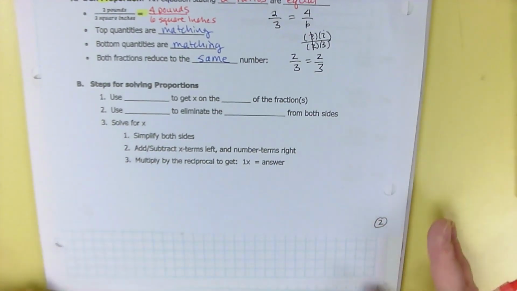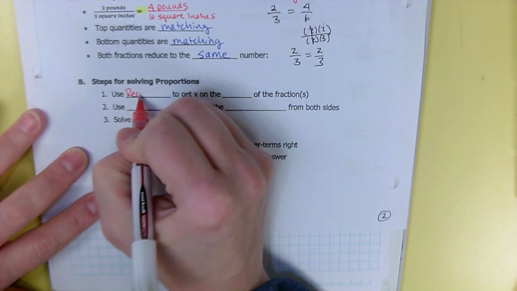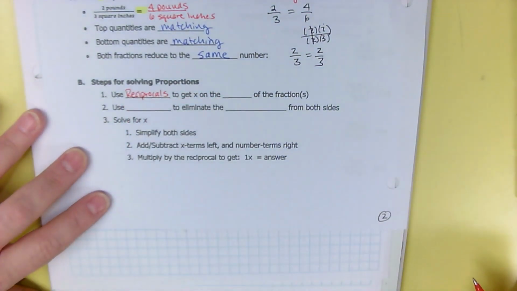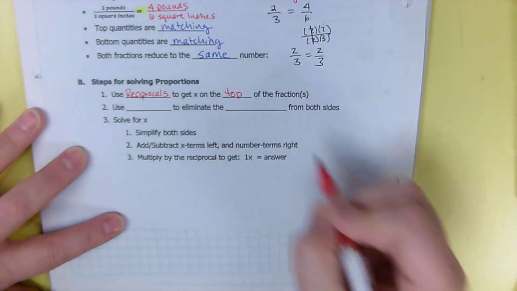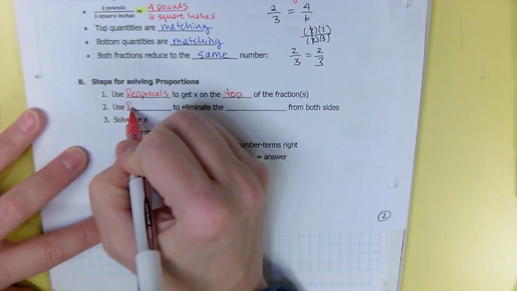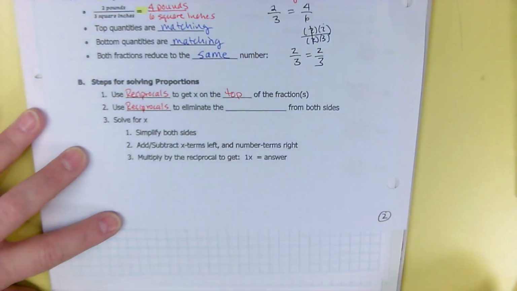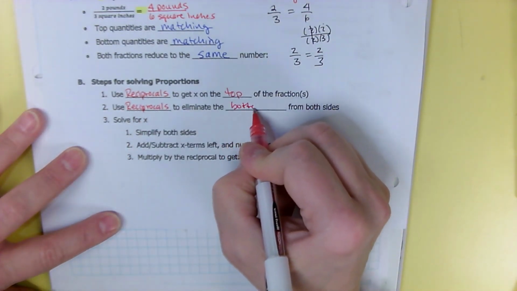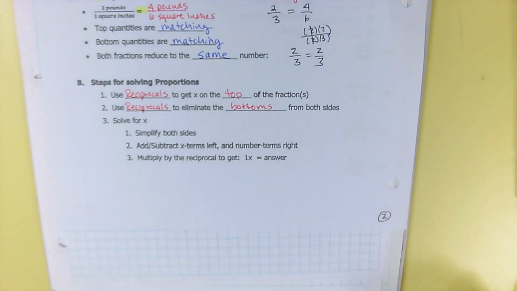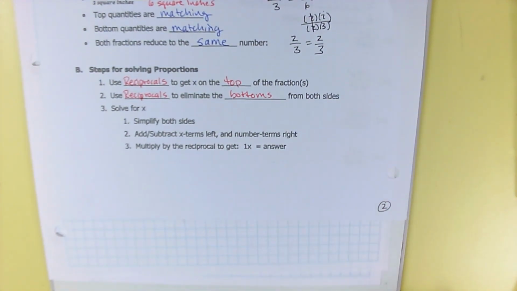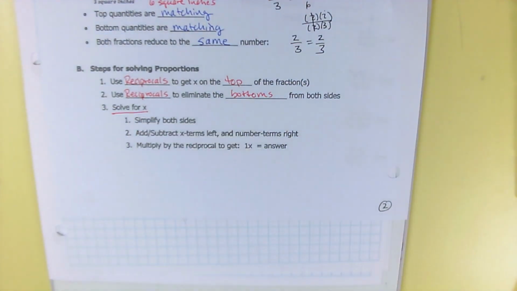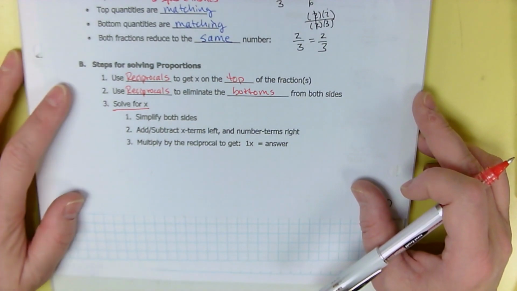Okay, steps for solving a proportion. You're going to use a lot of reciprocals. Use reciprocals to get x on the top of the fraction. And then you're going to use reciprocals again to eliminate the bottoms from both sides. Typically when people have trouble with solving proportions, it's because they never learned to do it with reciprocals. There's the easy stuff and then there's stuff where you have to use reciprocals. So to solve for x, simplify both sides, add or subtract x terms left and number terms right, multiply by the reciprocal to get a 1x equals an answer.